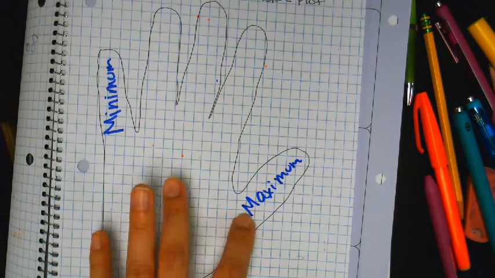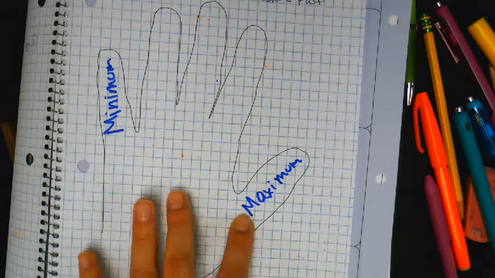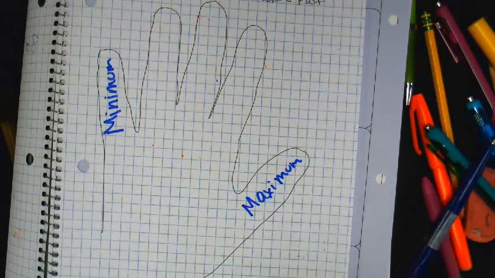So maximum is your thumb because you play thumb wars with it, and on your video game your thumb is the one working the most, right? So it has the most power, hence we call it the maximum. Evan, just leave it there. No big deal. Copy this down. You can do that later. Okay.